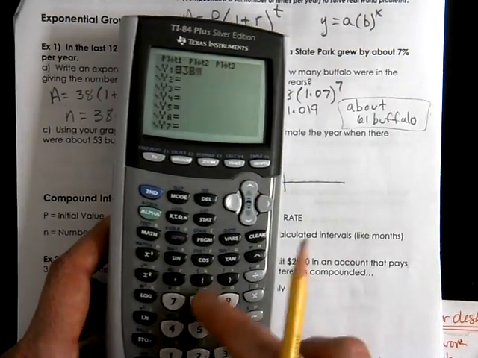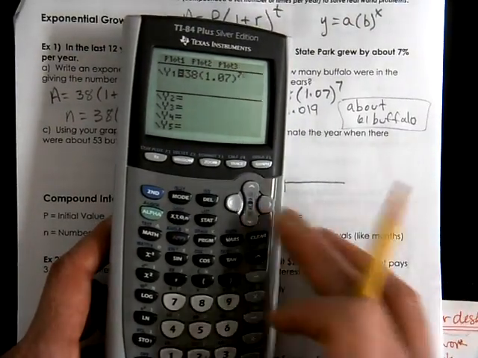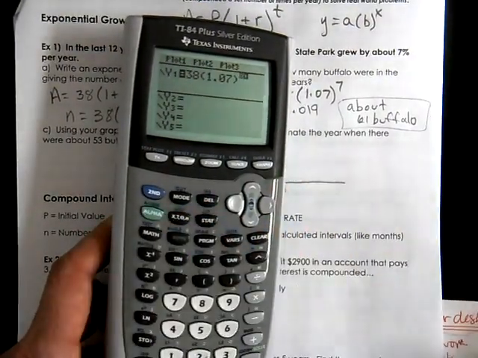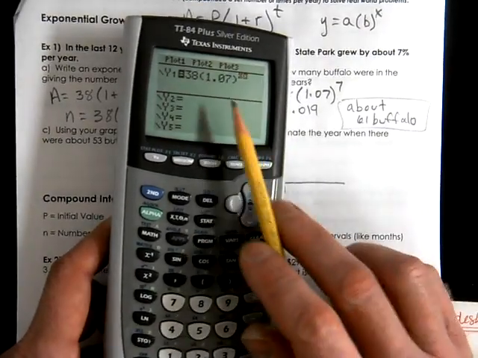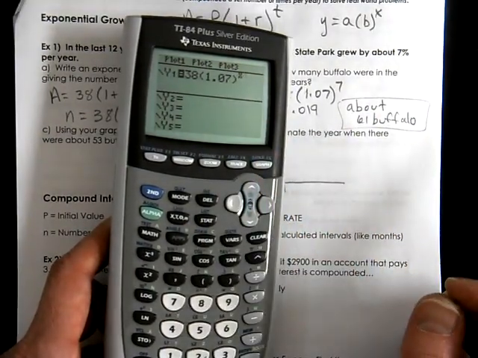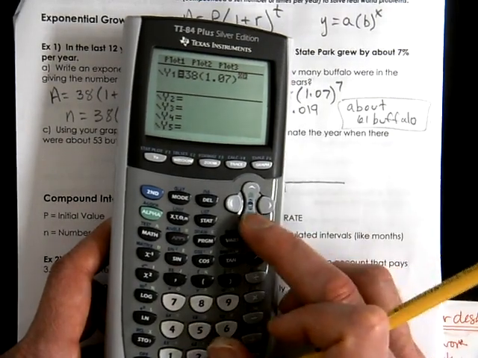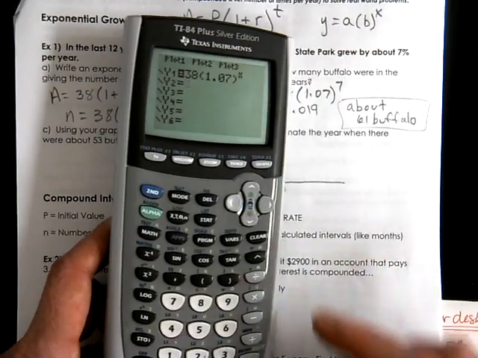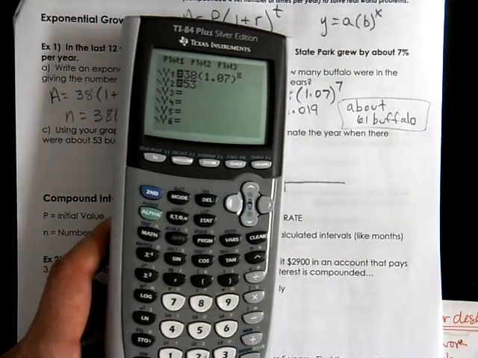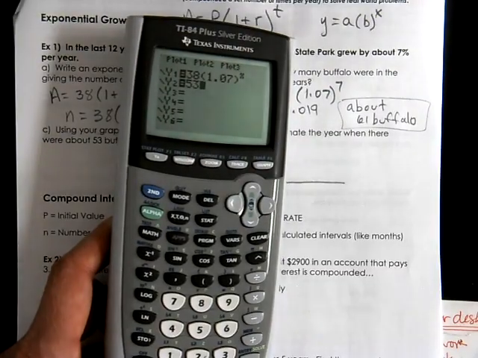So we're putting in 38, 1.07 raised to the t, which is x in our situation, because that's what our graphing calculator uses. We want to find out when is there going to be 53 buffalo. So we're going to put that down as a separate line.